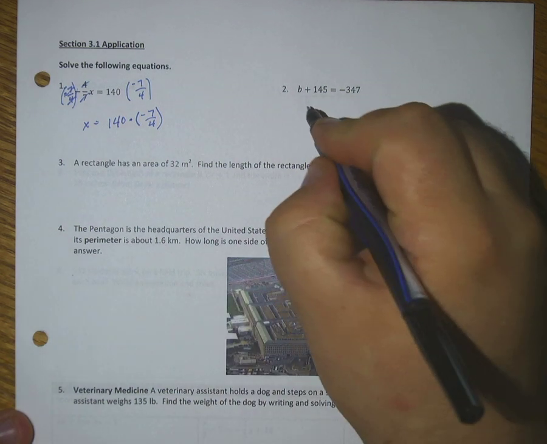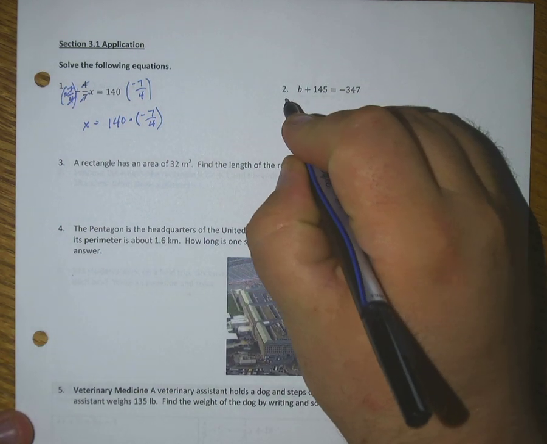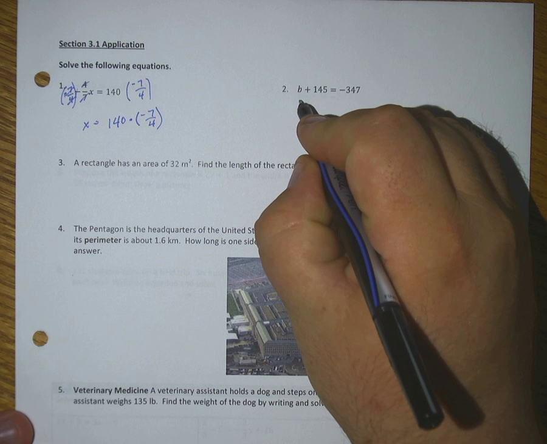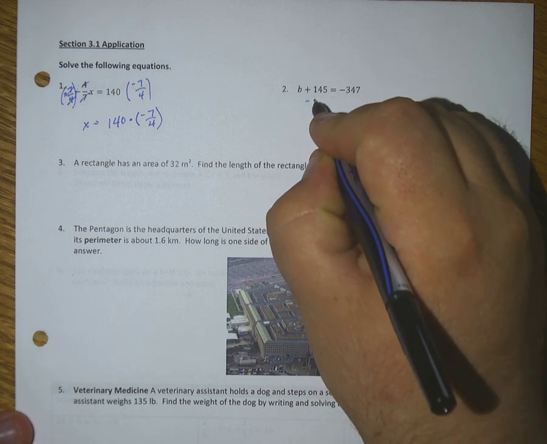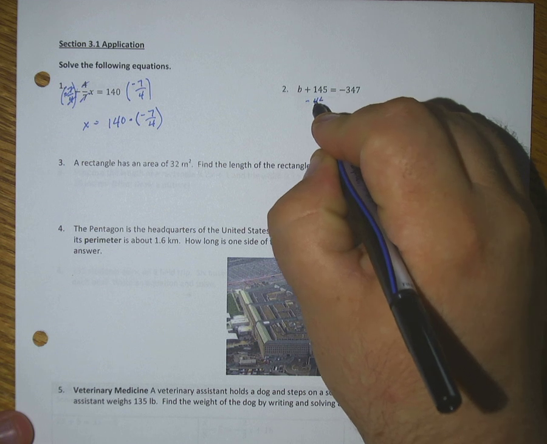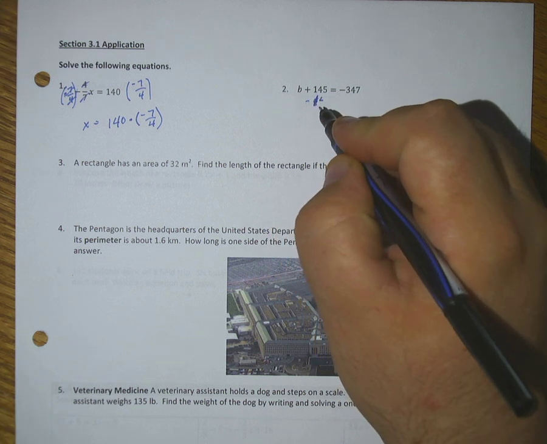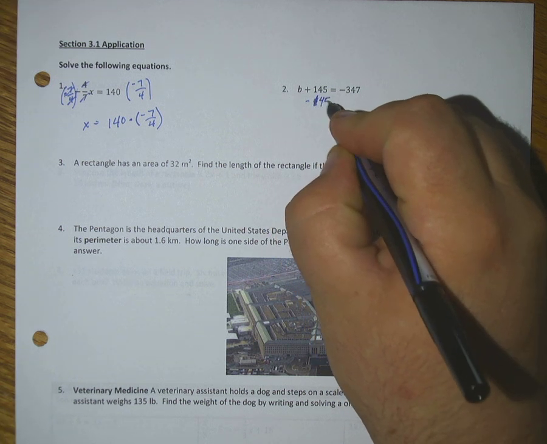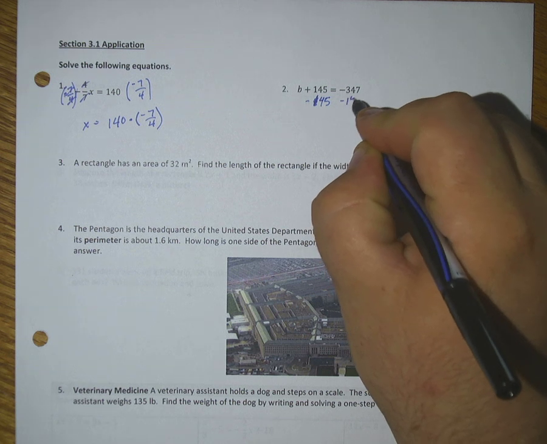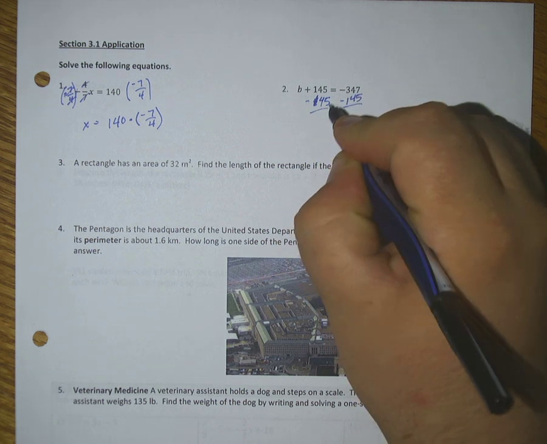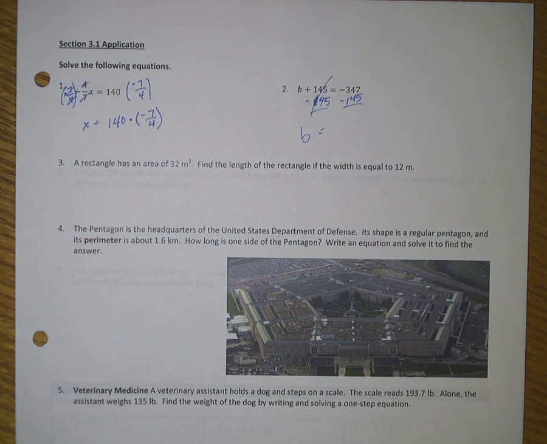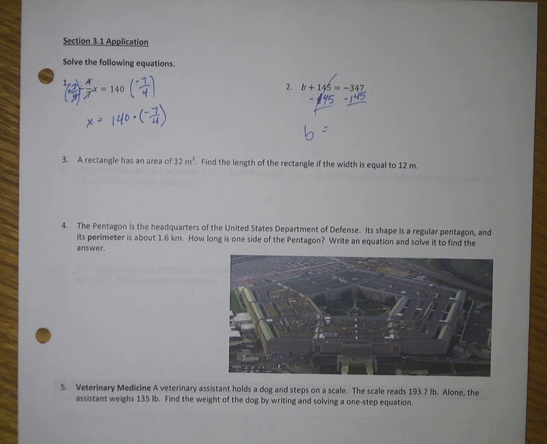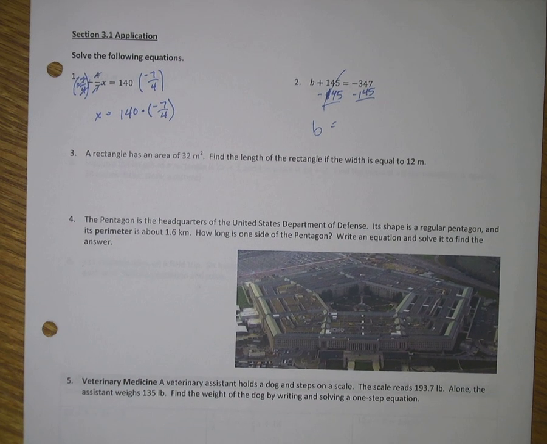On the next one, not too bad of a problem. Remember that 2 is just the number of the problem, so don't think that it's 2b. All I want to do is subtract 145. So minus 145 from both sides. Those cancel, and b equals whatever it's going to be. Okay, let's go ahead and look at the next one here.